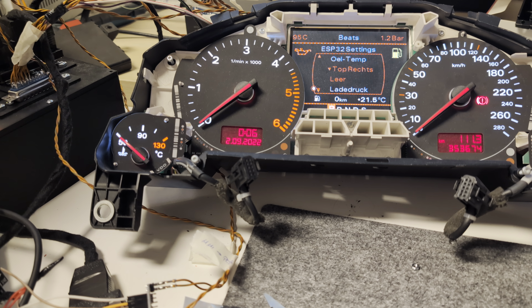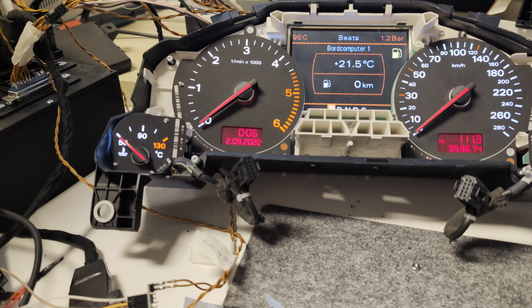You can go back by pressing the mode button. We can close it, and in custom mode the top line stays on top. Even when you're in the board computer, you can also simulate these. You can switch through the board computer, and you will always have 2 values visible.